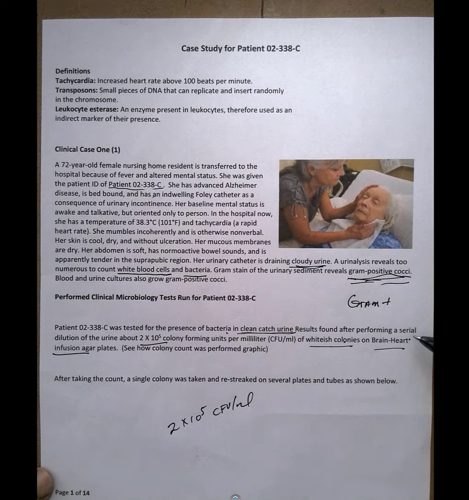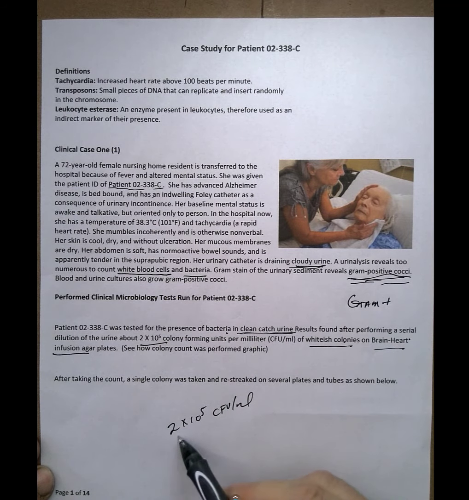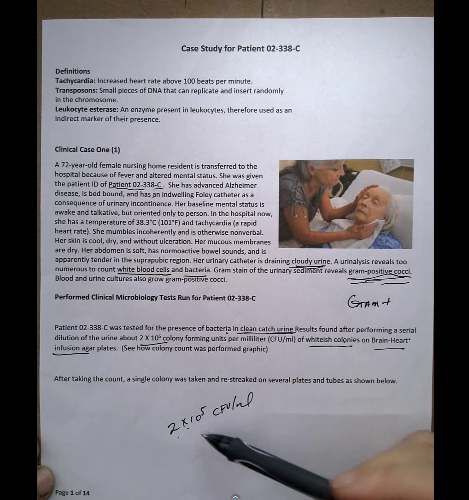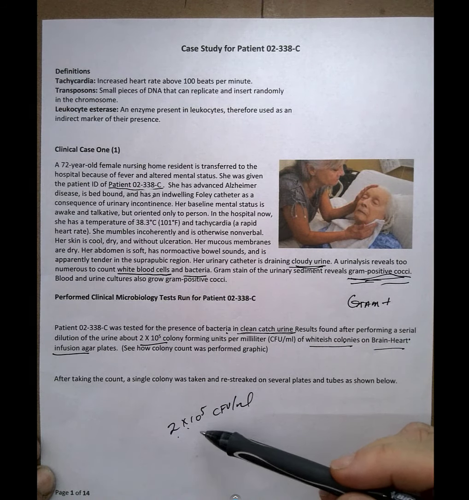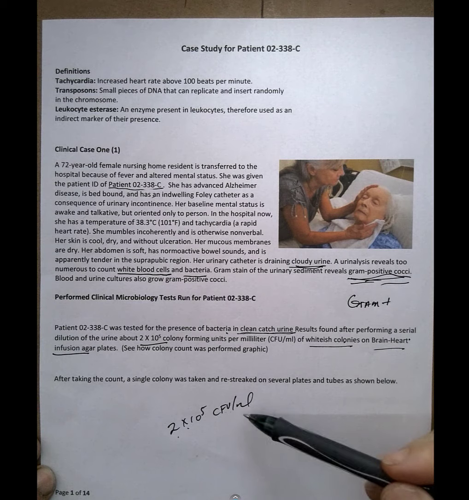And then typically what we'll do with these types of liquid sampling is that we'll go through and do a serial dilution, and we found that there was about 2 times 10 to the 5th, which in bacteria wise that's not that many, but taking from where it's from, colony forming units per ml.